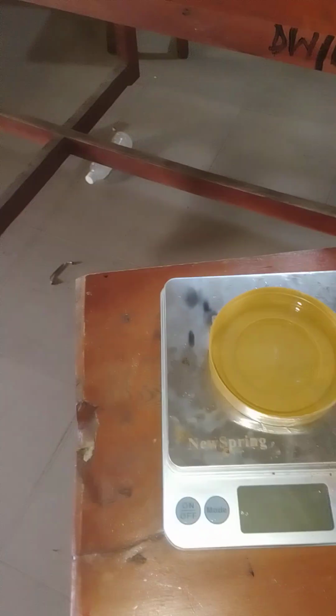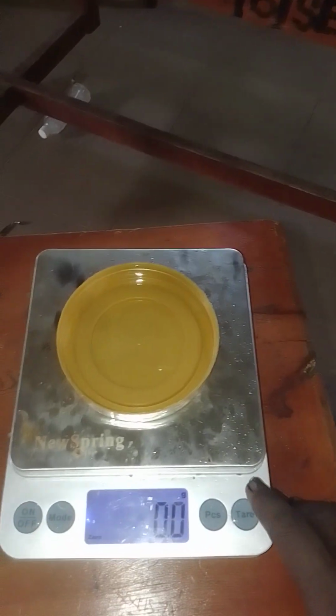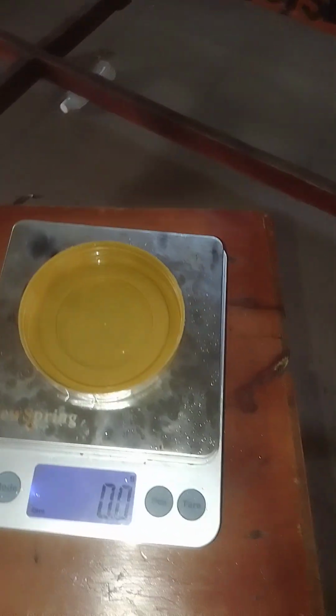Now, go with me. Let's look at some practicality of the answer to the question. Now, this is sodium hydroxide with me. If we are to use it to prepare a standard solution, this is the weighing balance. Let me put it on. It's at 0 now.